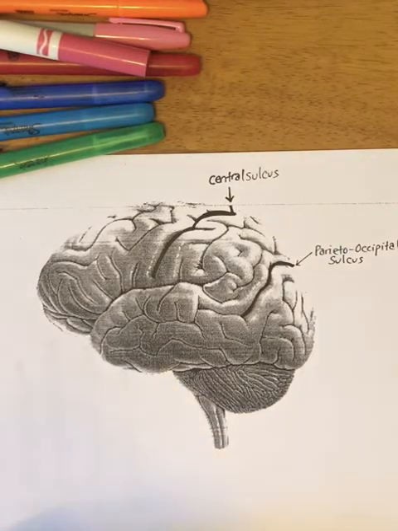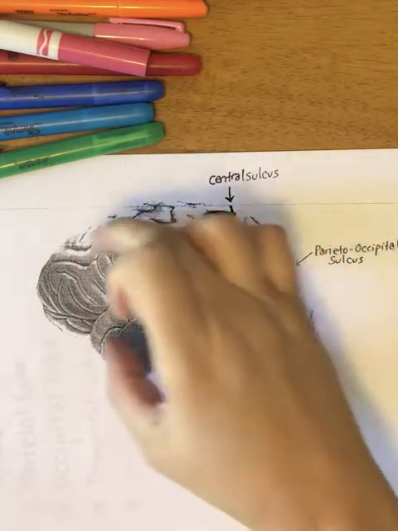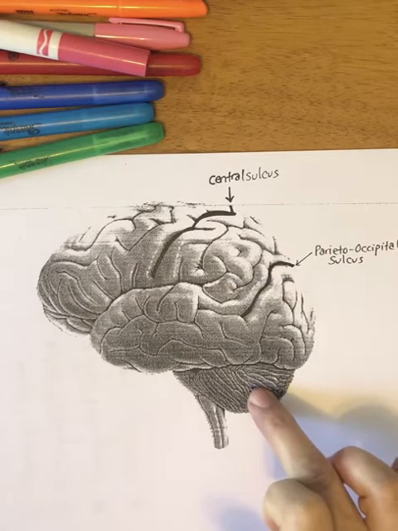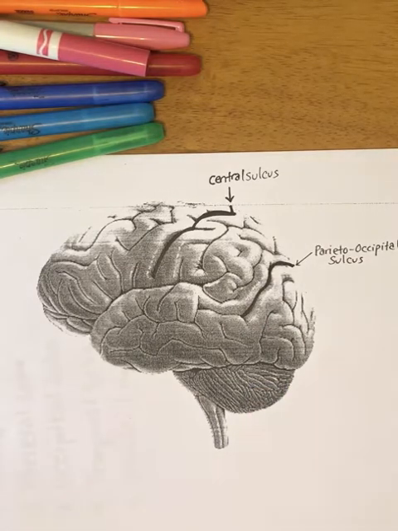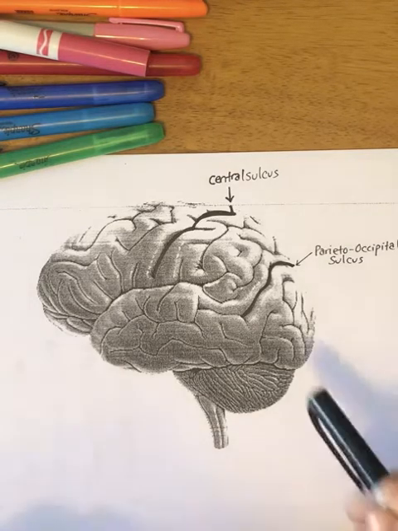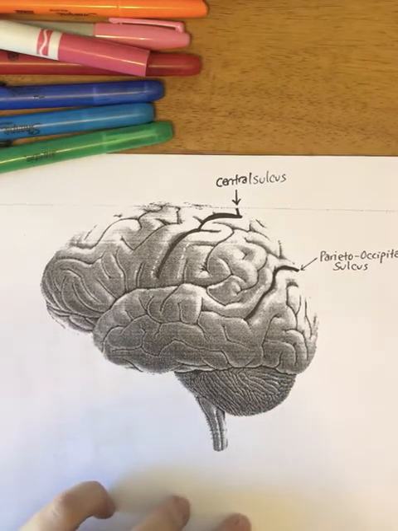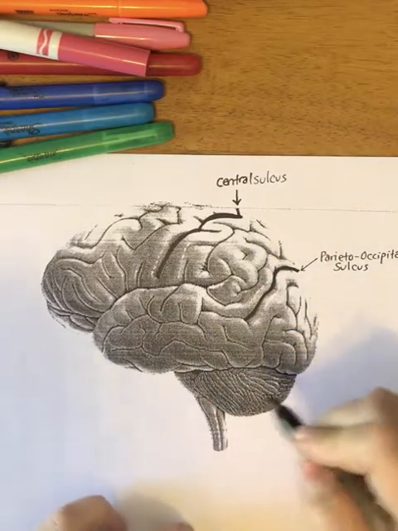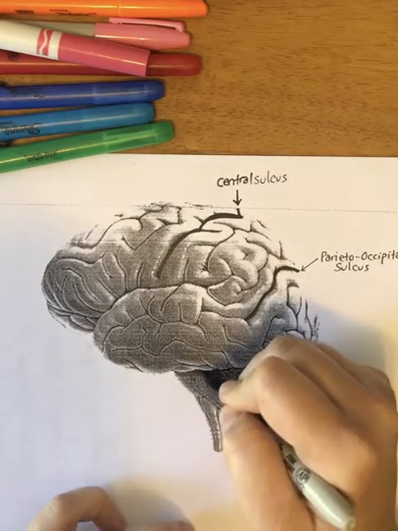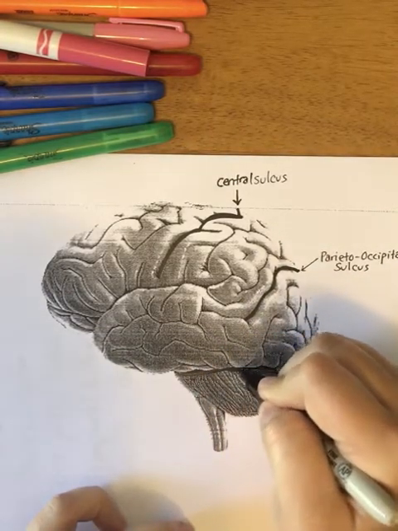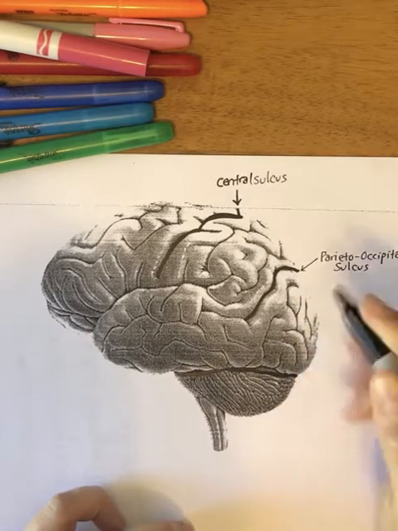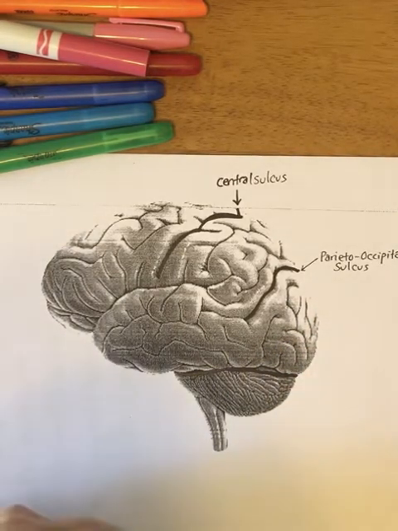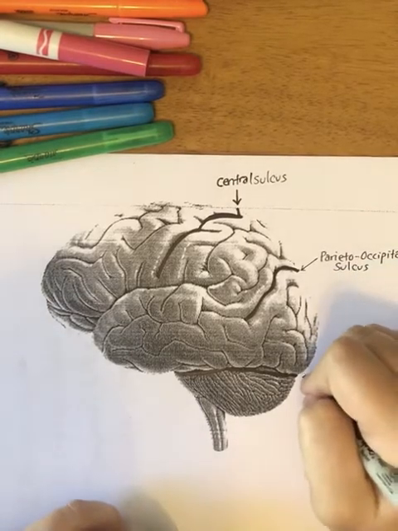Now, we also have deep depressions, which are called fissures. So we are talking about the cerebrum, but when we look at this, we can also see the cerebellum. So, a deep depression that divides the cerebrum from the cerebellum is a fissure. So we're going to go ahead and label this. The fissure is going to be a deep depression, which you can't really see right here, but you can draw it and it'll help you understand it in case you get it on a test question.